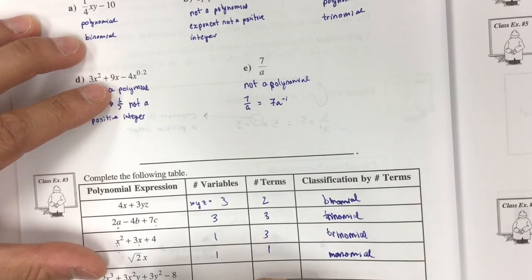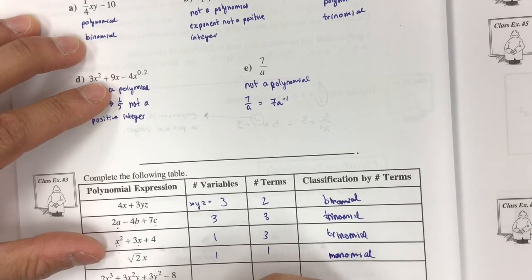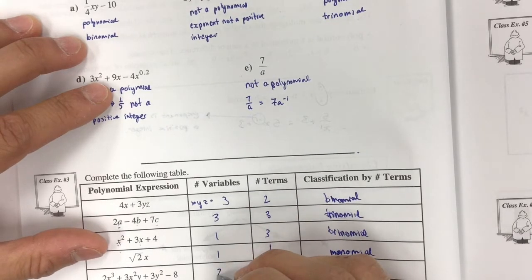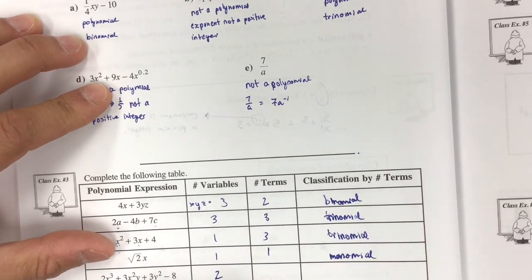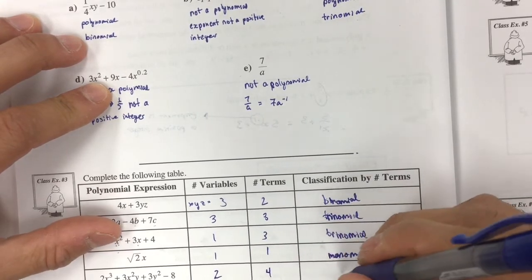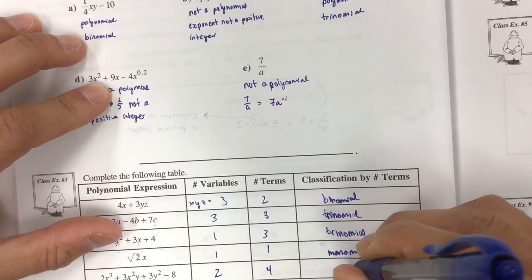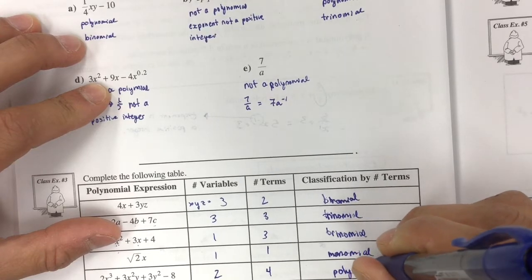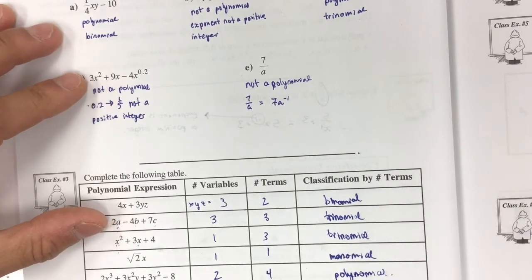And lastly, I have x, and x, a y, and a y. So there's 2 different variables. However, there are 1, 2, 3, 4 different terms. We would express this as a polynomial.